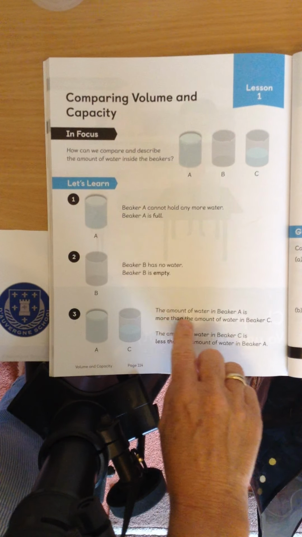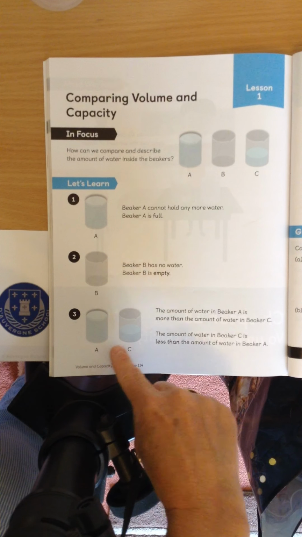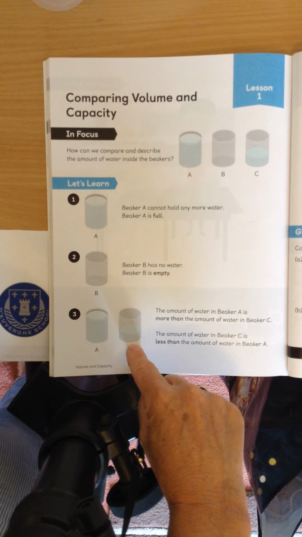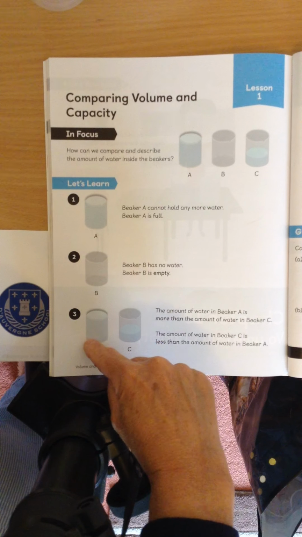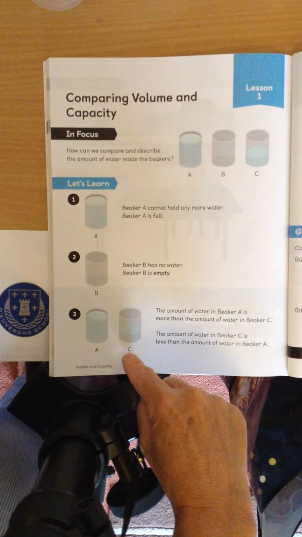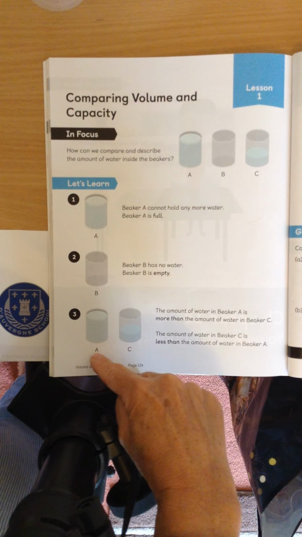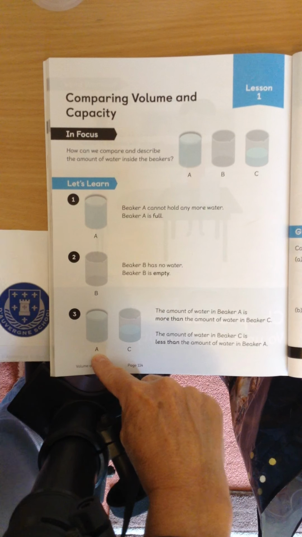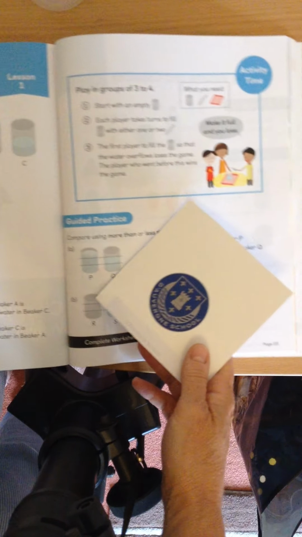But we could say the amount of water in beaker A is more than the amount of water in beaker C because that one's full, but that's not full. Or we could say the amount of water in beaker C is less than the amount of water in beaker A. So we're using our more than and less than again to describe.